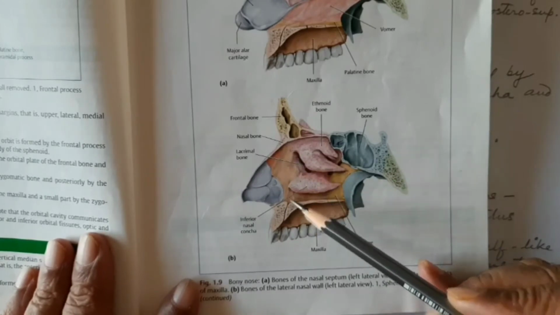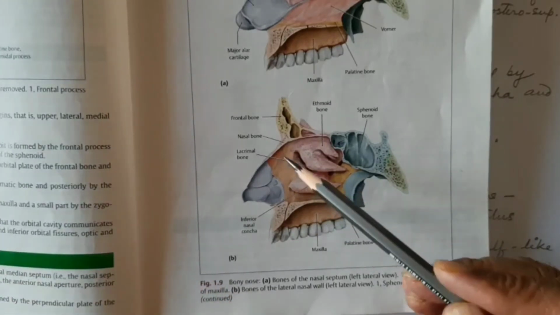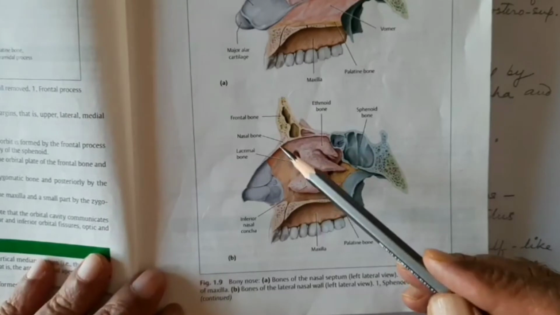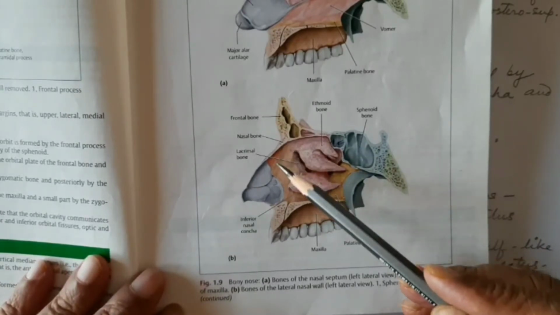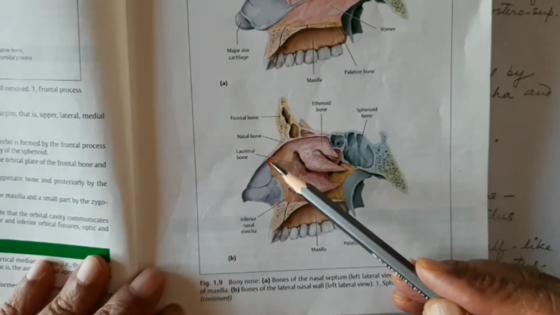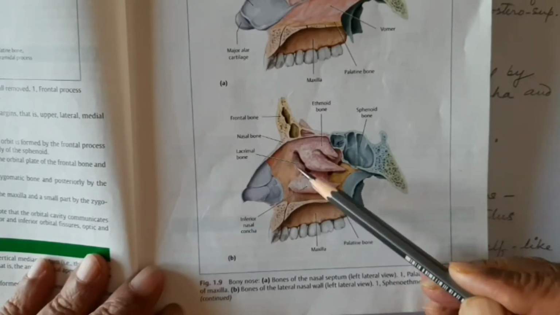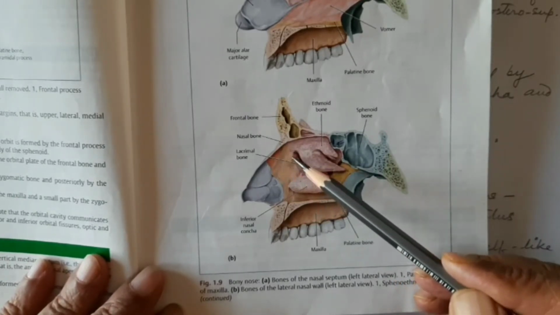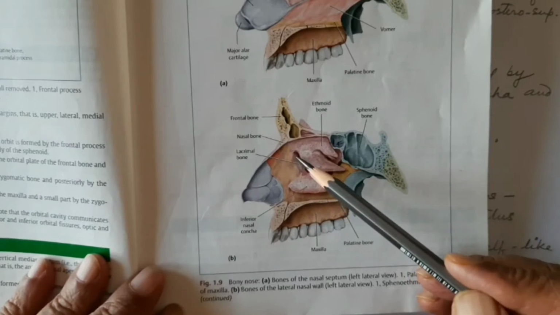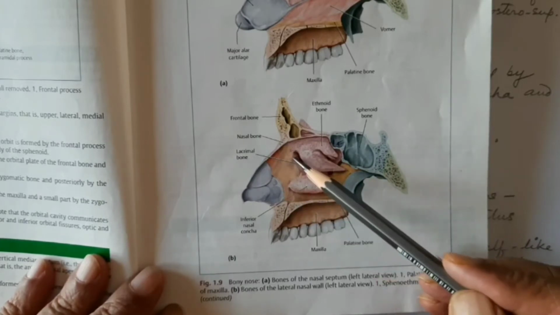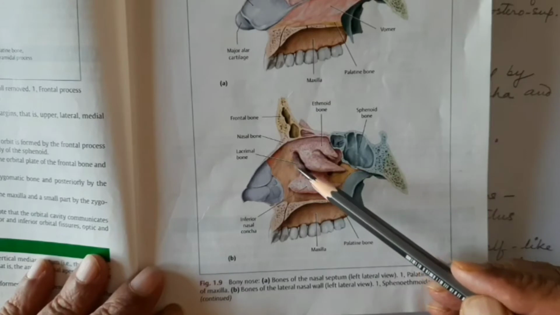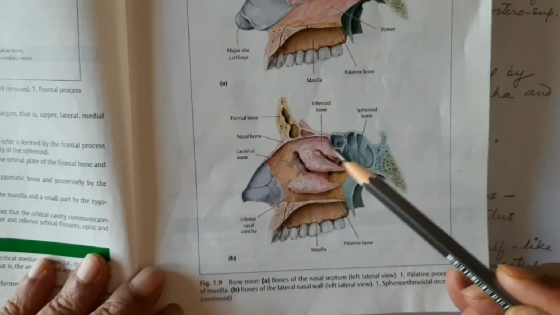Then there is a bone here, the maxilla. It is the maxillary bone here, and above it is the nasal bone. So this part is the nasal bone, and this part is the maxillary bone. Just posterior to the maxillary bone, there is a small bone seen here, the lacrimal bone.